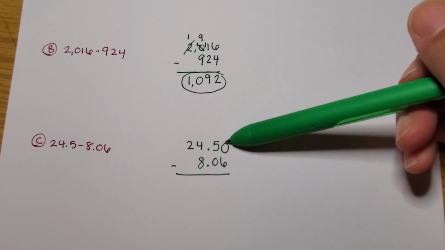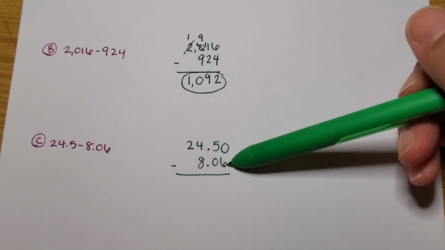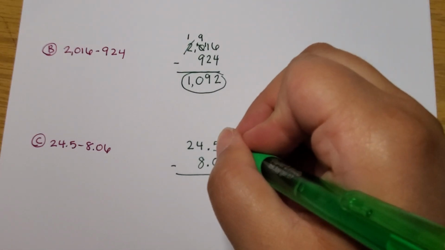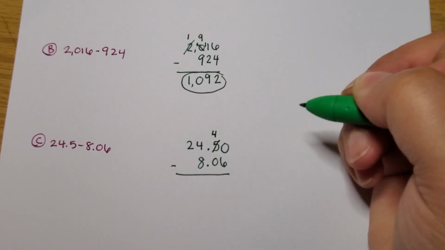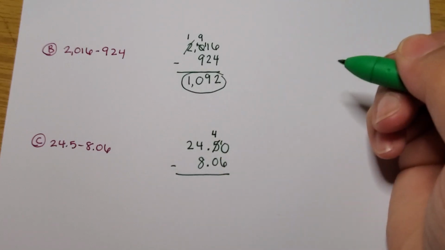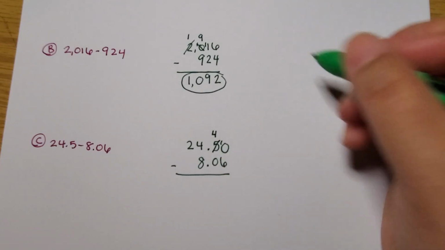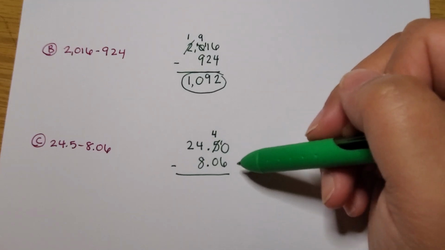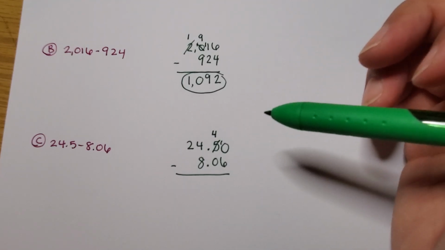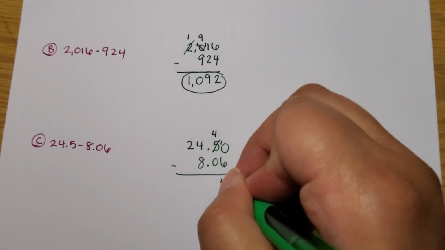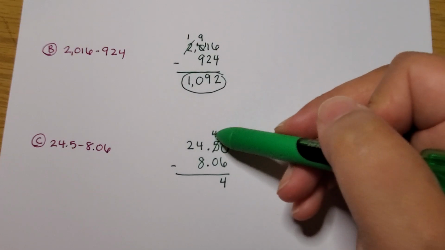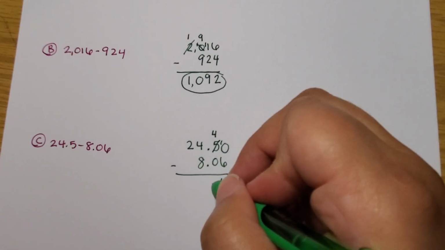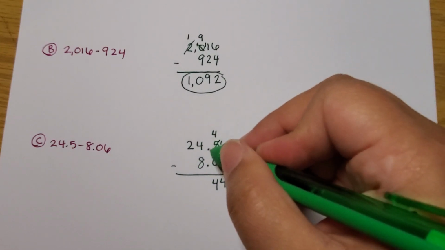So 0 is smaller than 6, so I need to do some borrowing. I'm going to borrow from the tenths, turning that into a 4, and then that will become a 10. So we have 10, and we're taking 6 away. So 10, 9, 8, 7, 6, 5, 4. 4 minus 0 is 4. Bring down my decimal point.